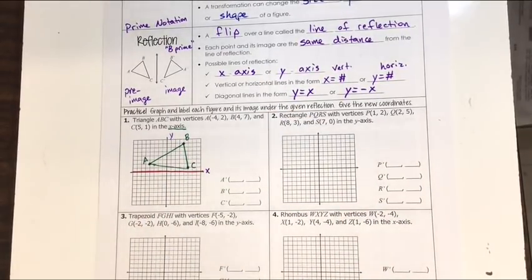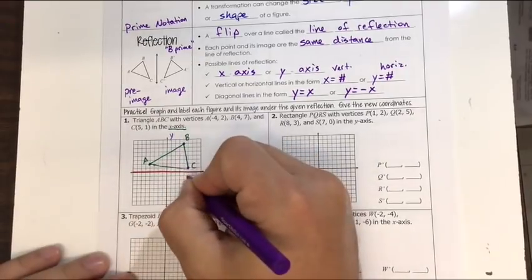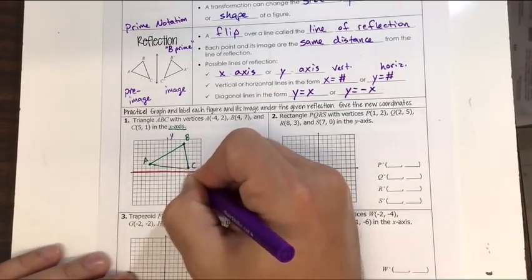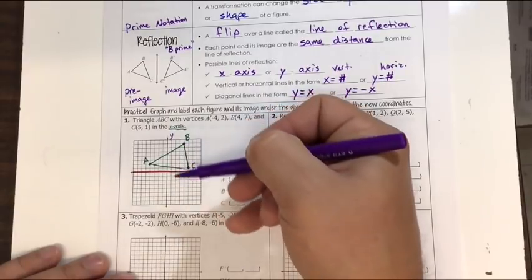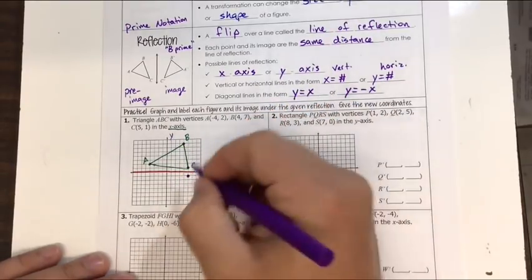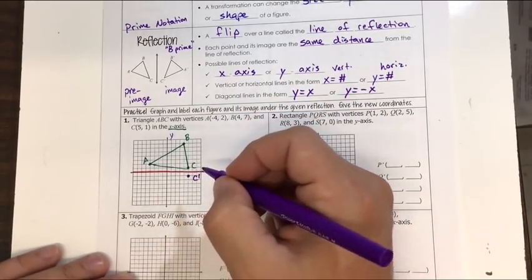I'll change my color a little bit. Okay, C is going to come down here. So it's not moving left or right. We're just reflecting it straight down across the x-axis, and that becomes C prime.